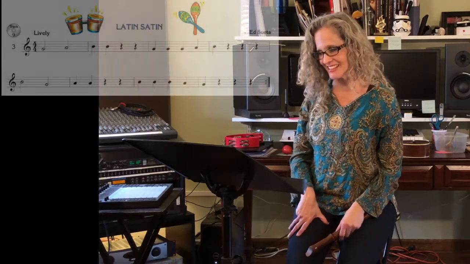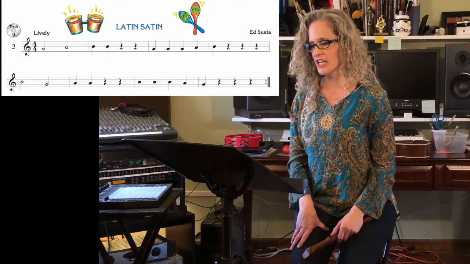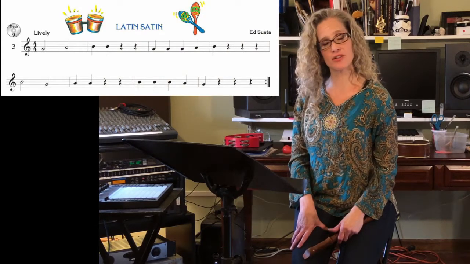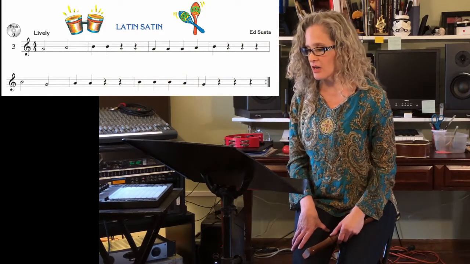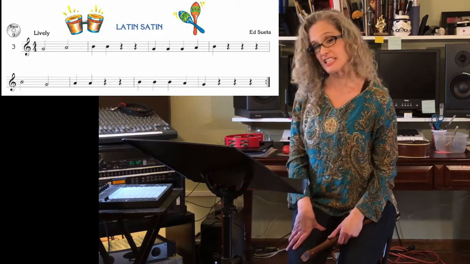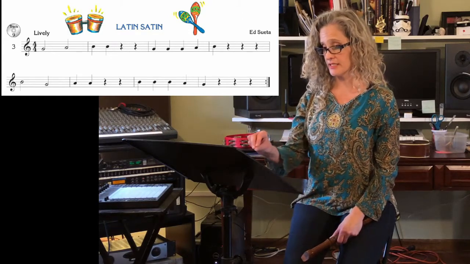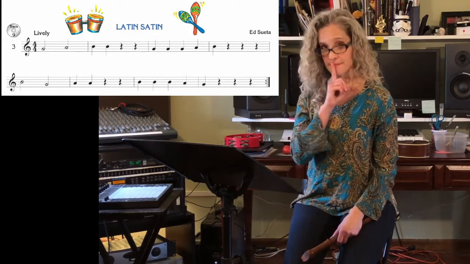Let's look at Latin Satin, the next one. This one, let's see. Yes, it has 4 beats per measure, like the other. No eighth notes yet, only half notes, quarter notes, and quarter rests. Let's speak the rhythm together. Here we go. Beat, beat, beat, beat.